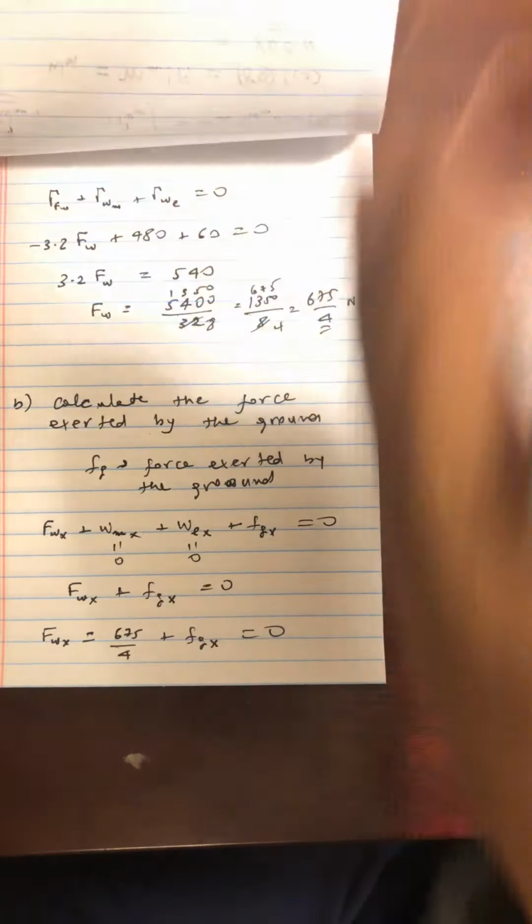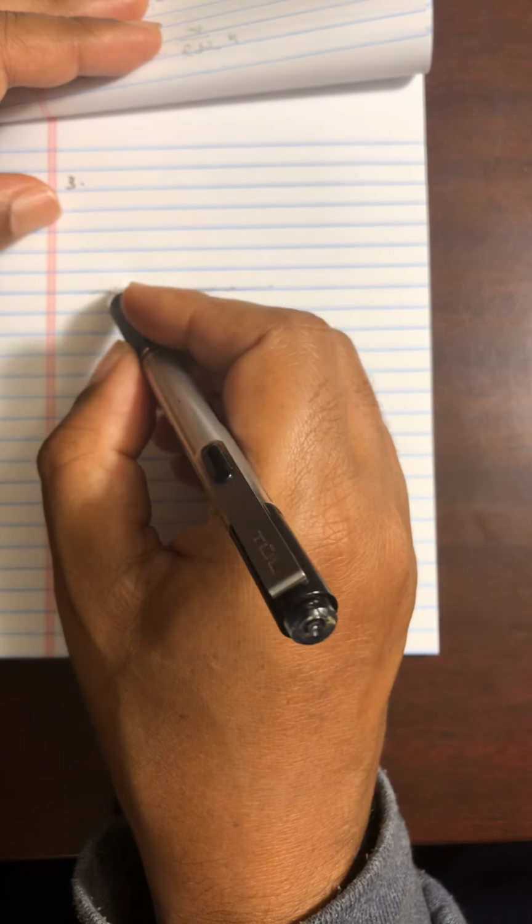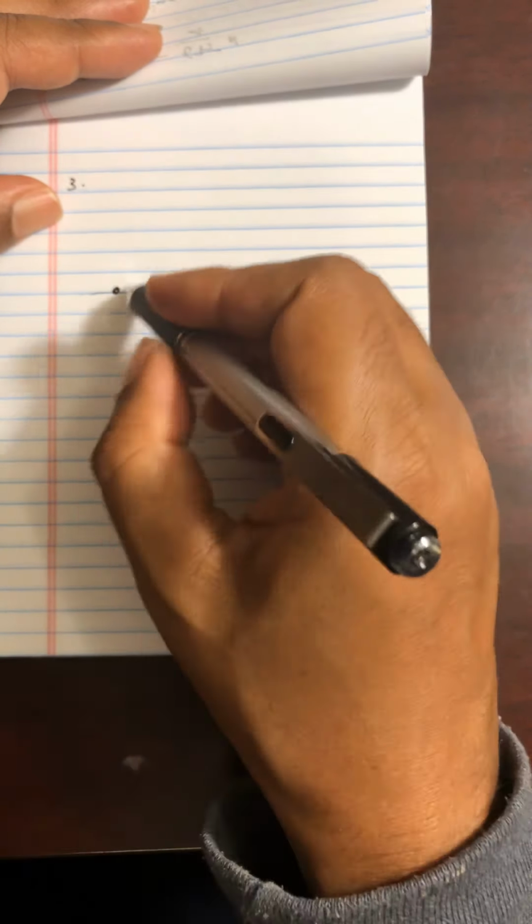And now let's consider another example. Let's go to the other page. This is the third example. Now suppose we have the following situation. Suppose we have a crane pivoted on the ground like this. So this is a crane.